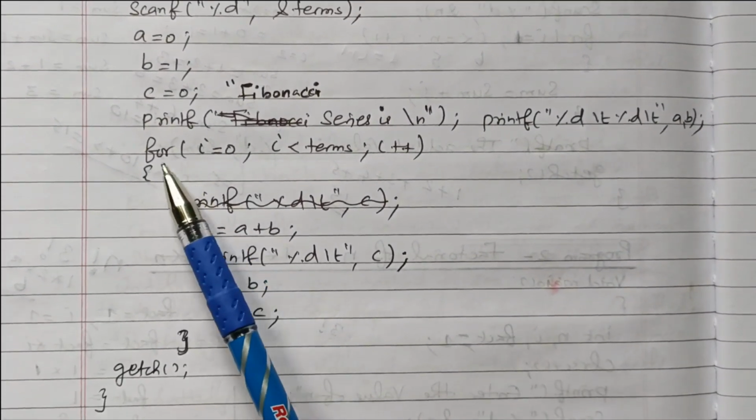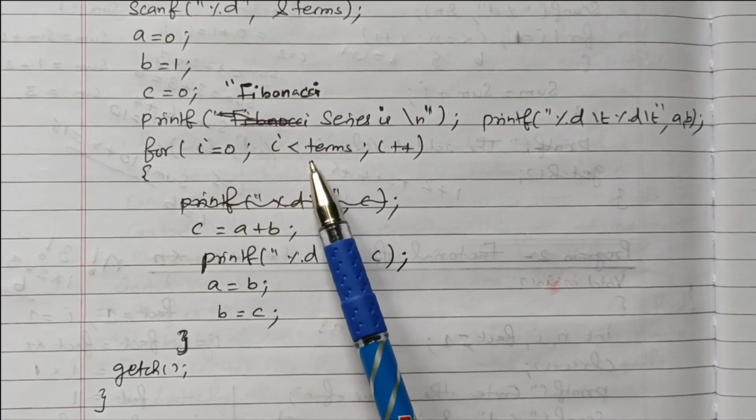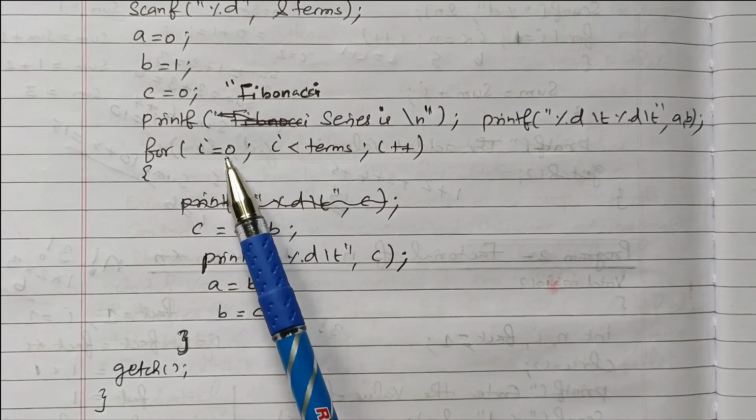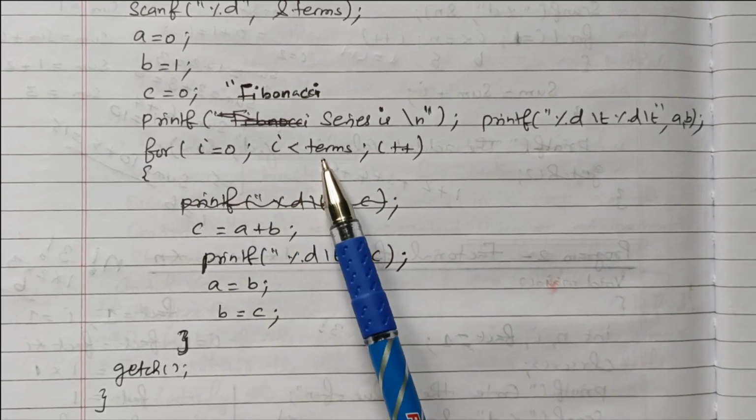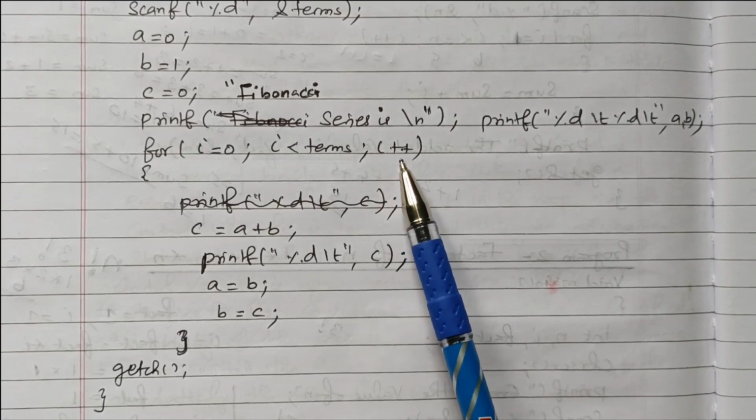So we created the for loop for i equal to 0, i less than terms, because we started from 0. 10 terms means i less than terms, i plus plus, right. So it is incremented by 1.